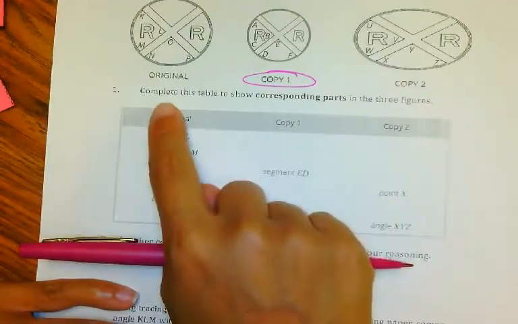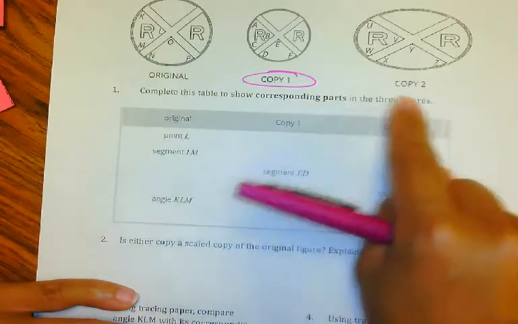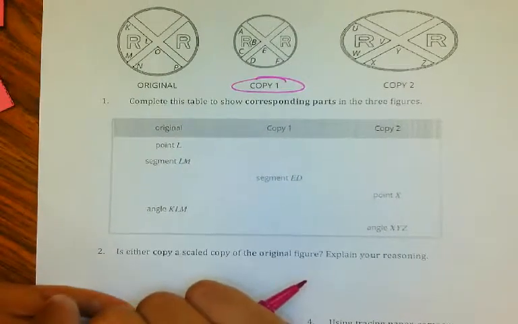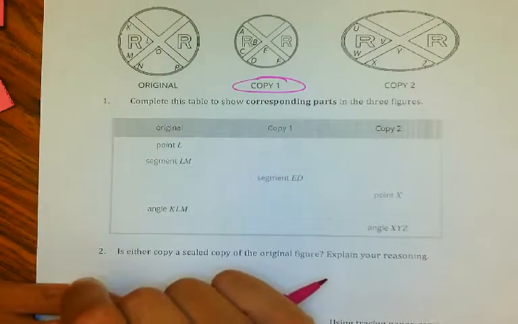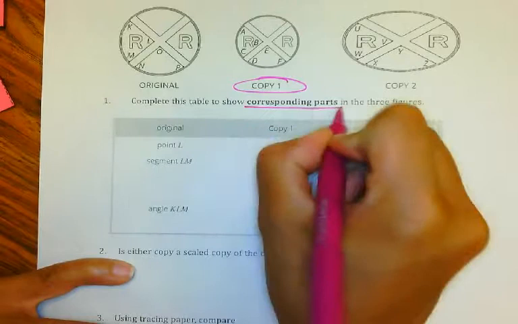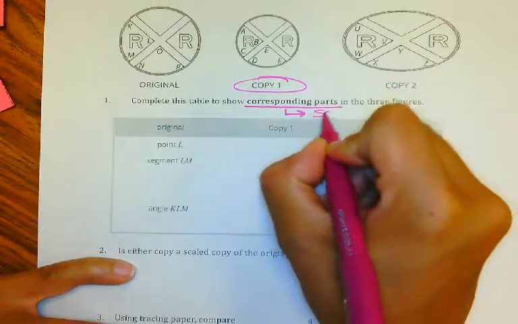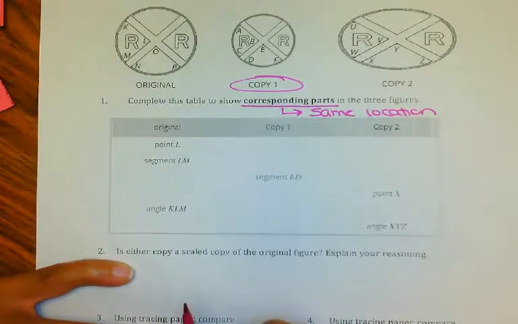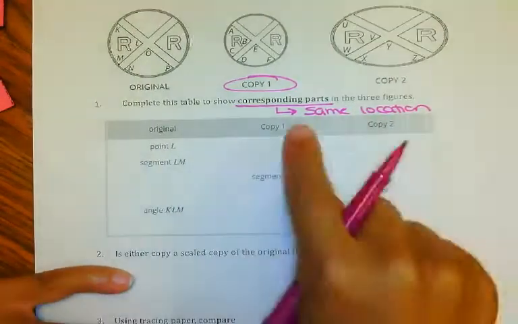So then we're going to go here. Complete the table to show corresponding parts in the three figures. What do you think corresponding means? Take a second. Think about it. Corresponding means in the same location. Okay, we're going to talk about that more when I get back, but it basically means the same location.